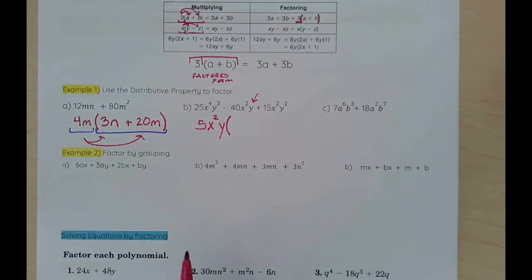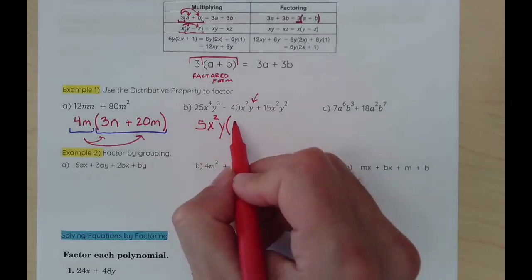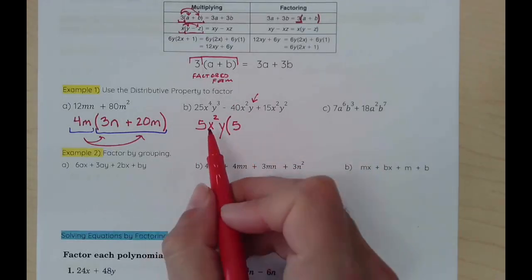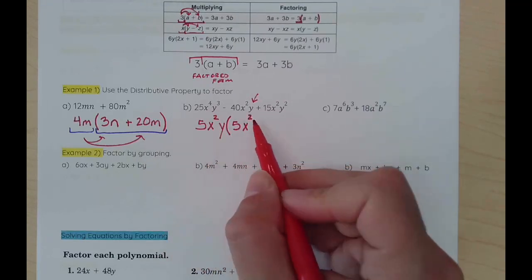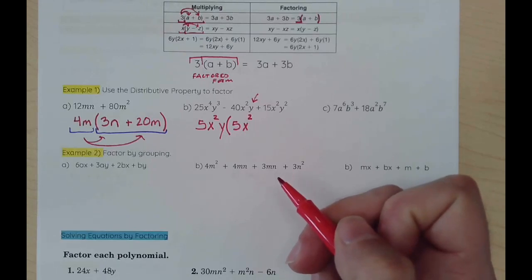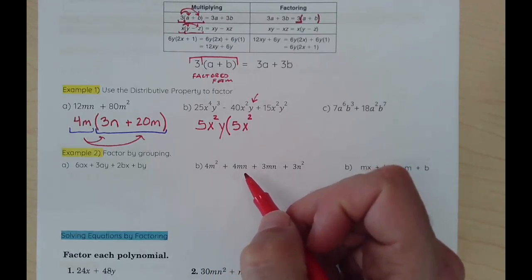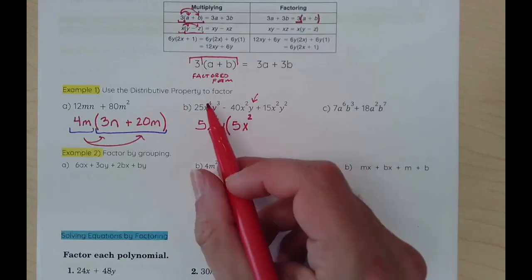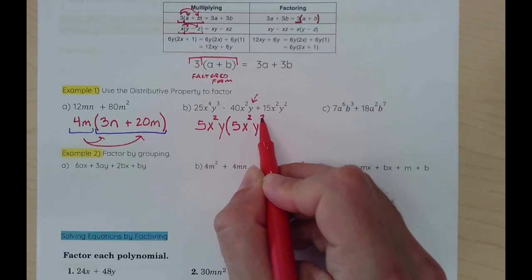Look at the number first. 5 times 5 gives me 25. x squared times x squared gives me x to the fourth. A reminder of my exponent rules: when I multiply powers that have the same base, I add their exponents. So 2 plus 2 is the 4. And then y times y to the second will give me y to the third.